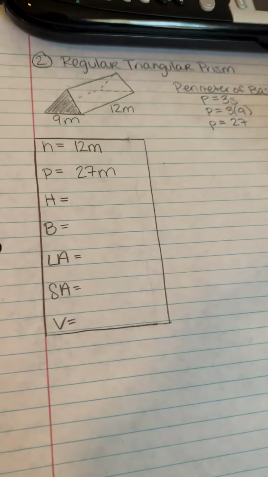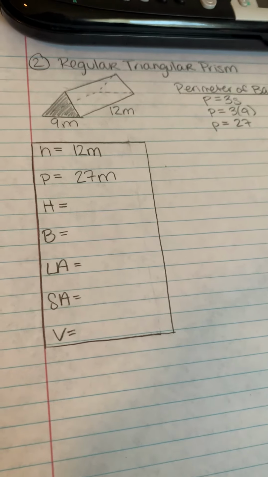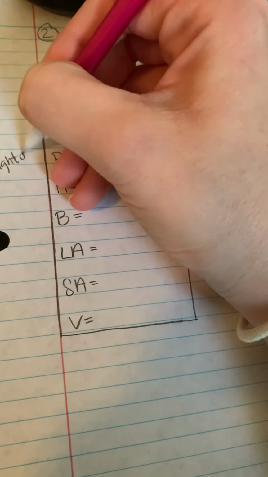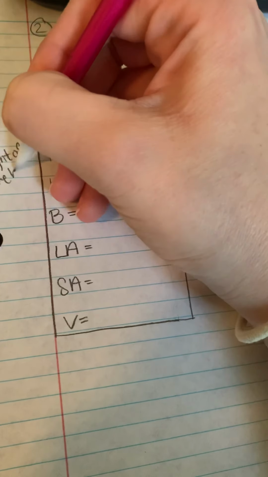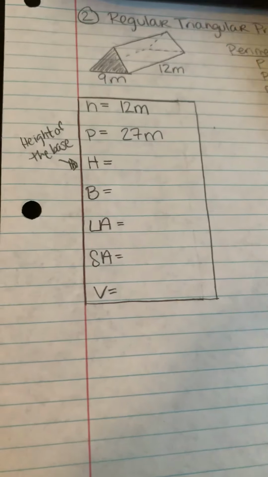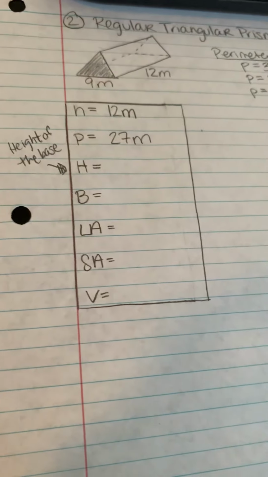Okay, now remember that h we talked about in the last problem, which is the height of the base. This will be important for this problem because in order to find the area of the base, we're going to need to know the height of the base.